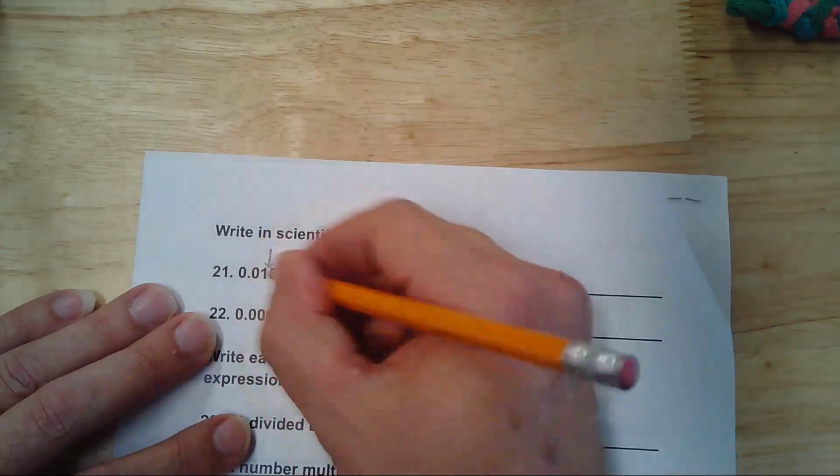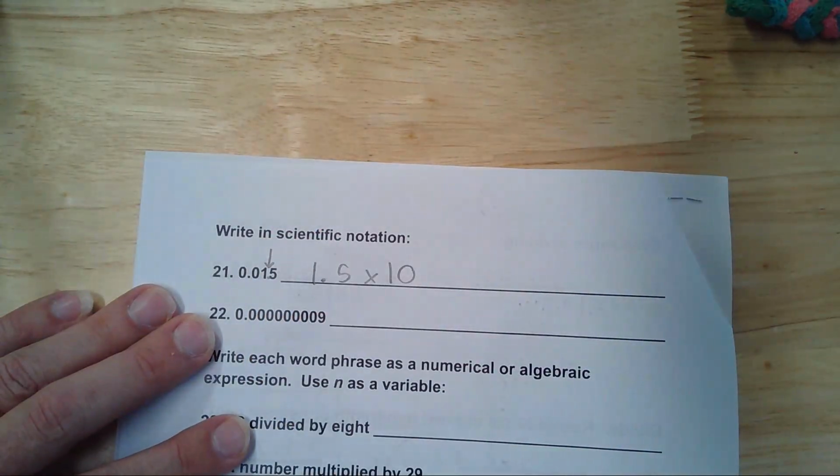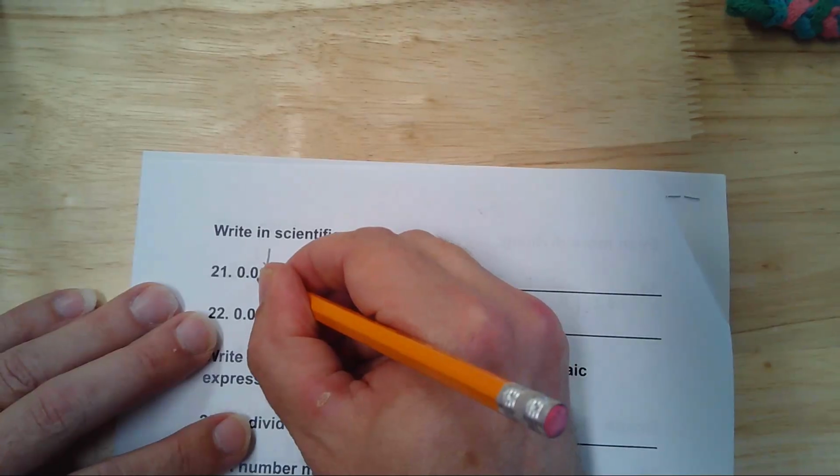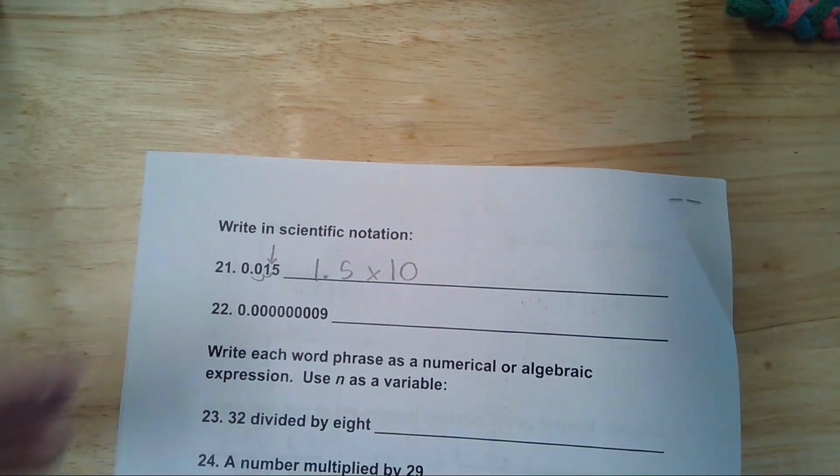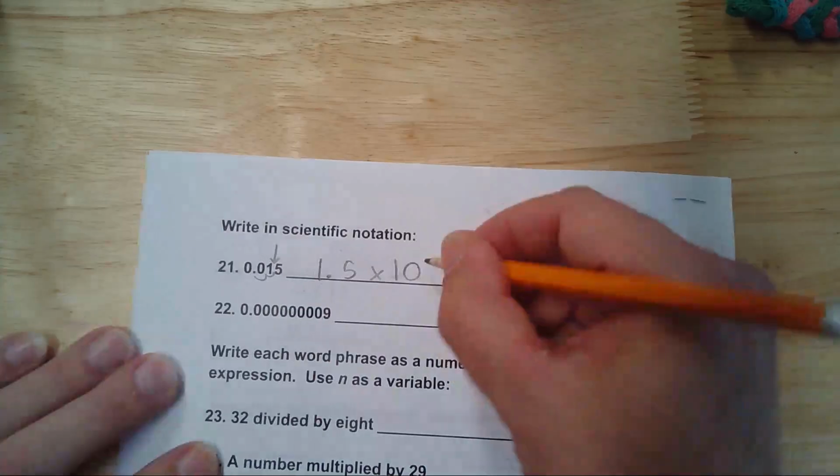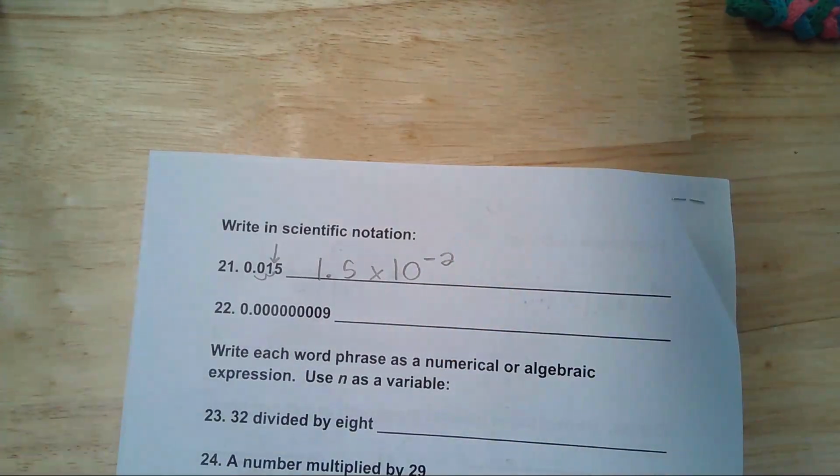Now the question is, how many spots did the decimal move to get there? It moved 1, 2. I divided by 100. Essentially, that's the same as multiplying by 1 over 100. That is -2.